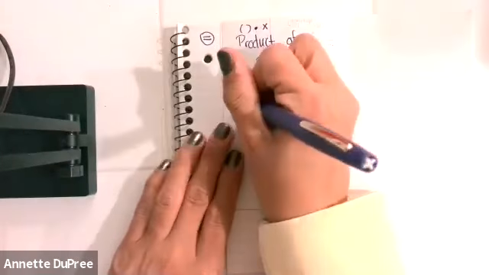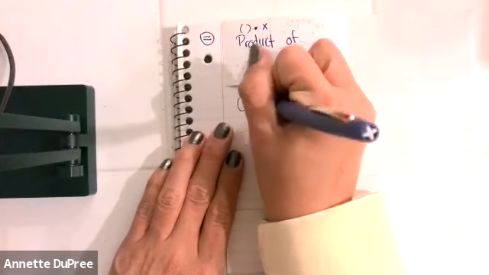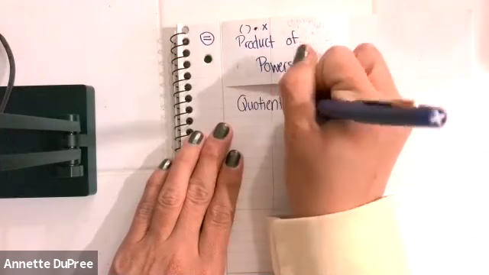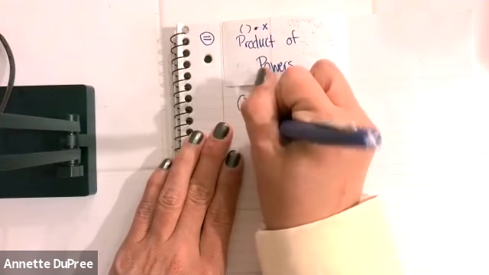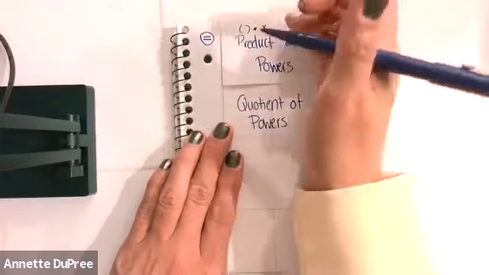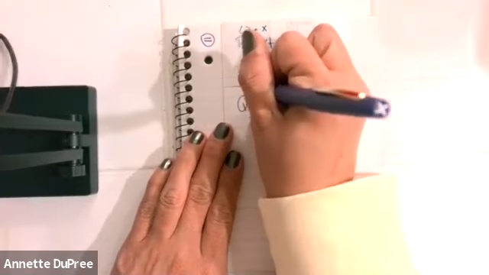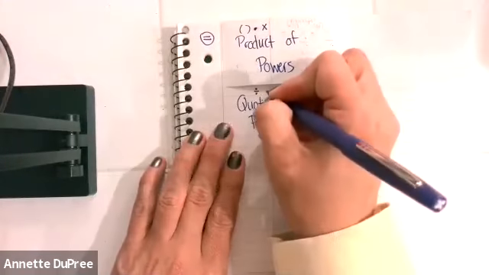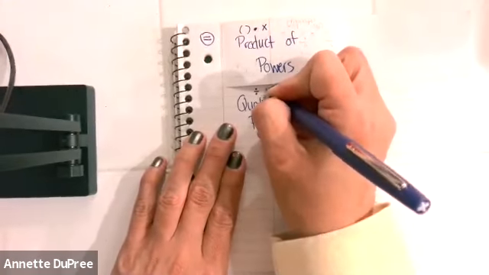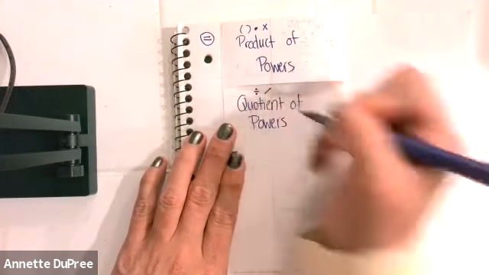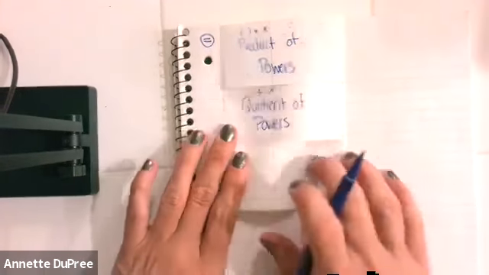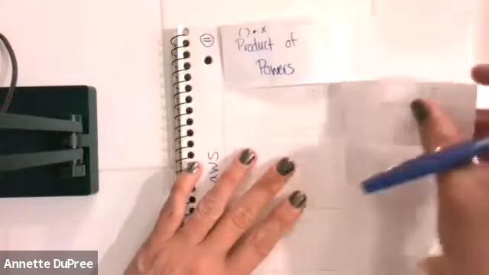All right, our next rule is quotient of powers. So we should know that quotient in math means division. Now we're usually going to see division written as a fraction. So I'm going to do a fraction bar. Okay. So what is the quotient of powers rule?